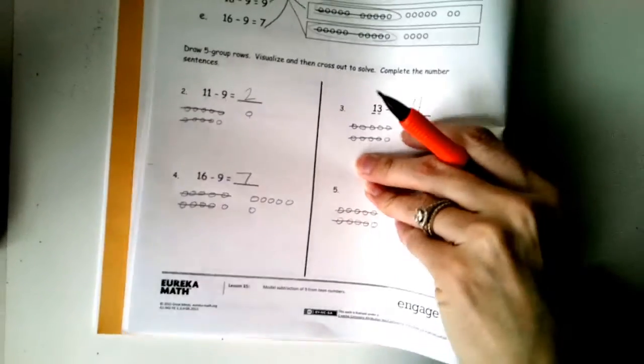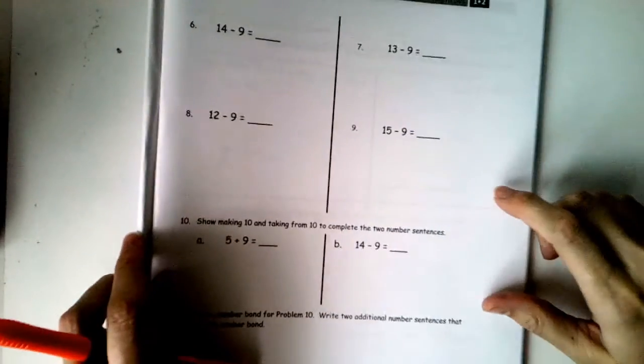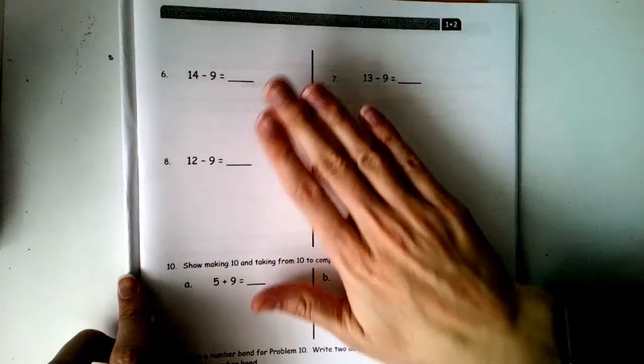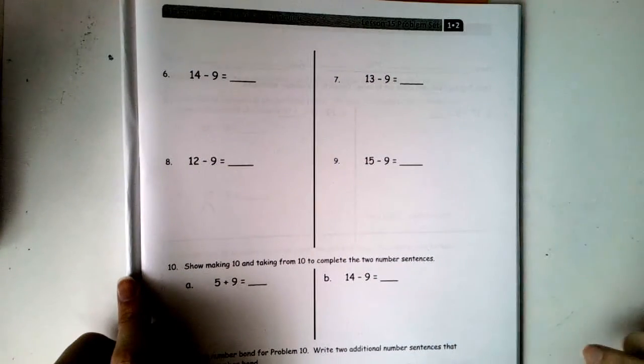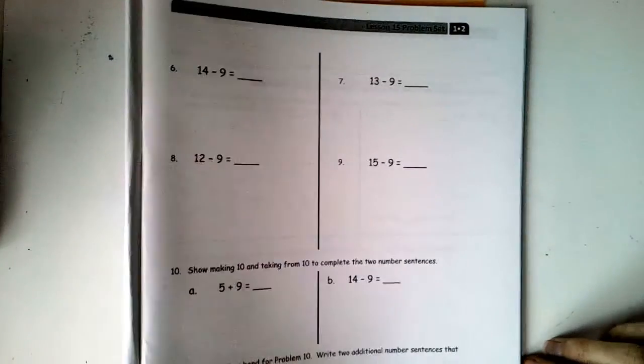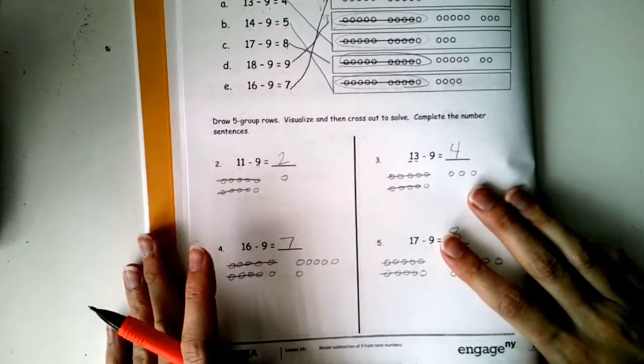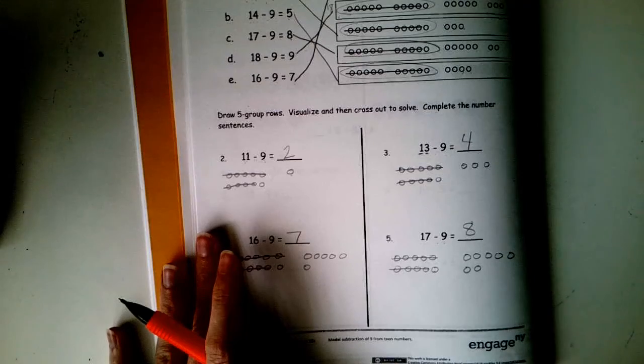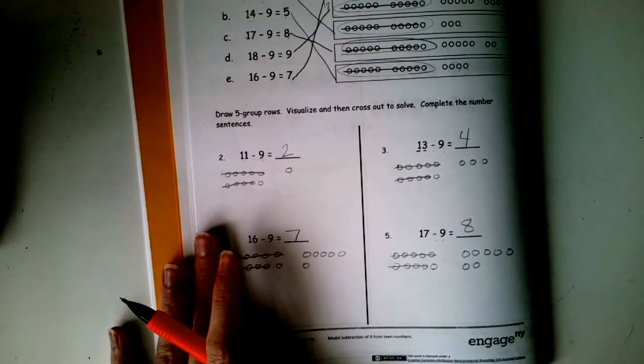Great job! Now if you feel like you want to have more practice, there is plenty more here on the next page. See how this is also lesson 15 problem set? If you want more practice, please go ahead and finish this page up. If you feel like you are ready to show your teacher what you know today and you understand how to draw a picture to subtract, you may head back to Seesaw and do your exit ticket for today. Make sure when you turn your exit ticket in, it is done neatly and your teacher can read all your numbers and your pictures are nice and neat in rows of 5 like we practiced today.